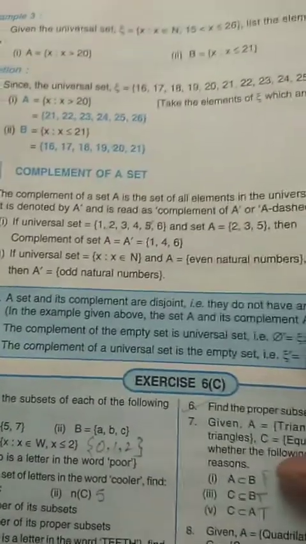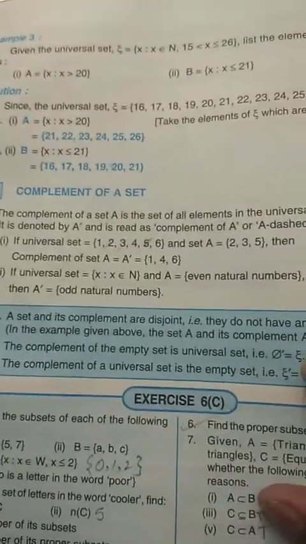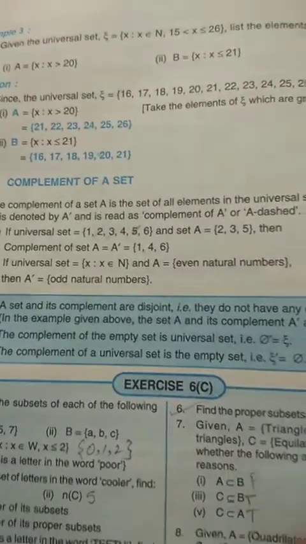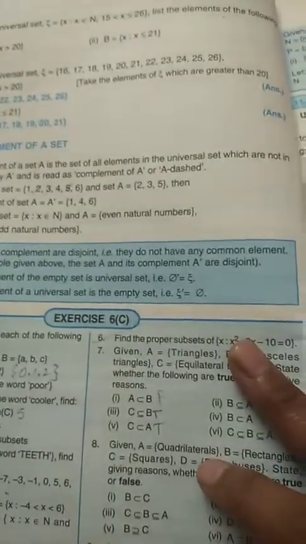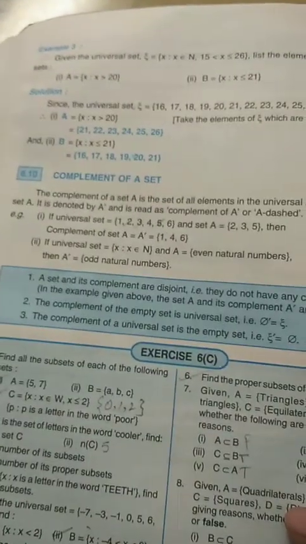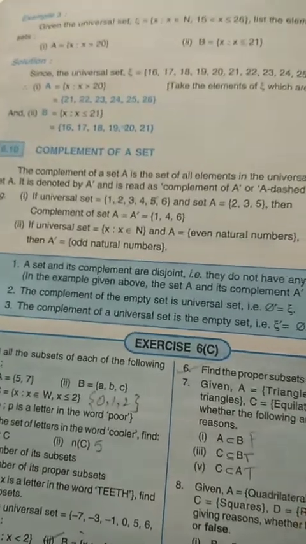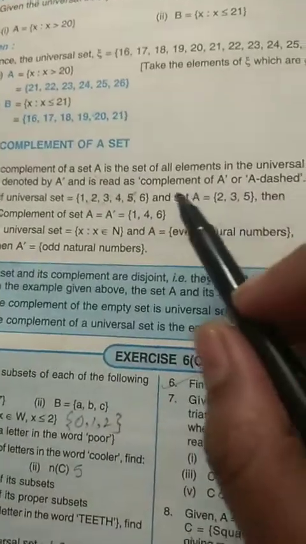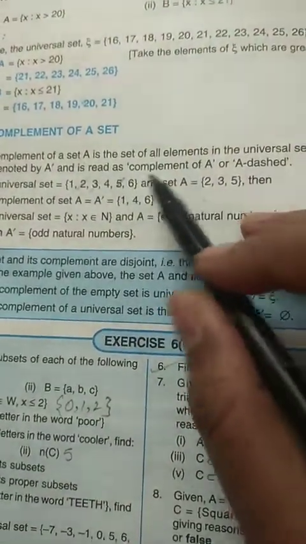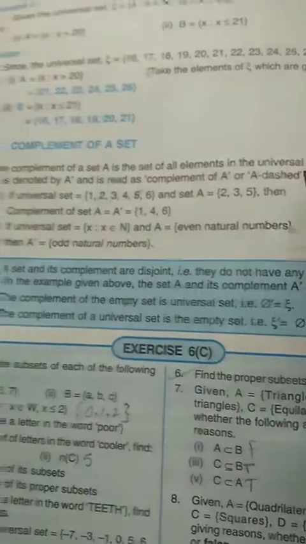The next part is the complement of a set. Now what is complement of sets? We can understand this again by an example. Complement of set A is the set of all the elements in the universal set which are not in set A, and it is denoted as A dash. This is read as complement of A or A dash.